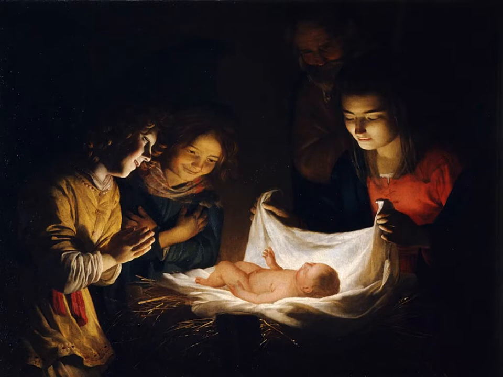Here we have the shepherds. On the right-hand side, we have Mary and Joseph. The center, the baby is meant to be the baby Jesus. And then we have the shepherds on the left-hand side. This is an example of chiaroscuro, except it's in reverse.